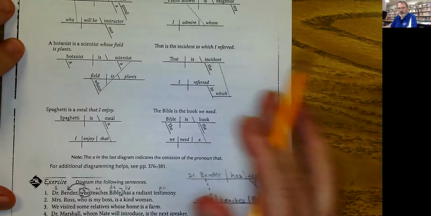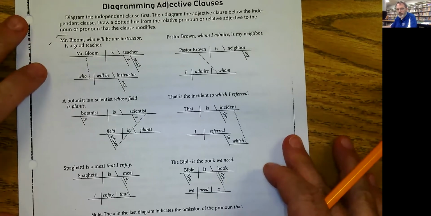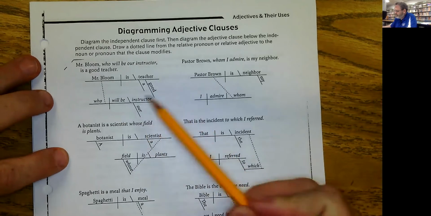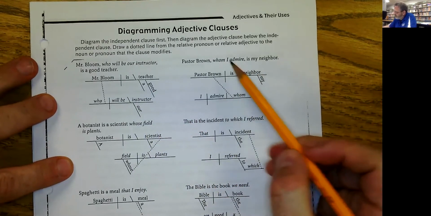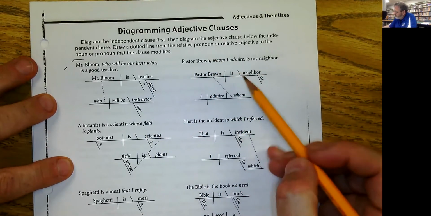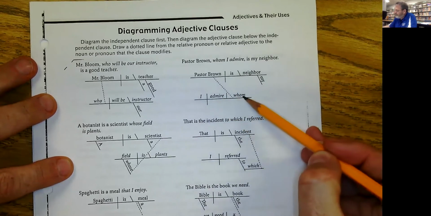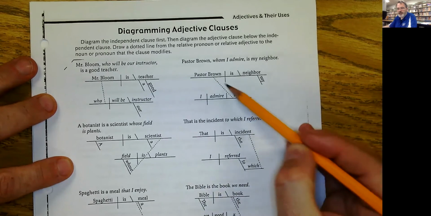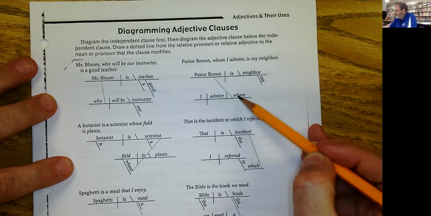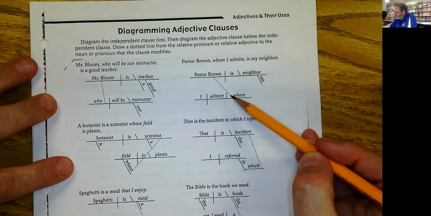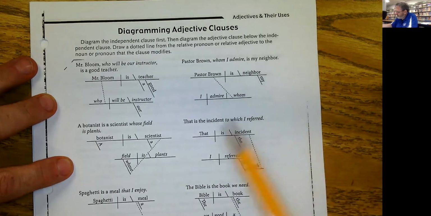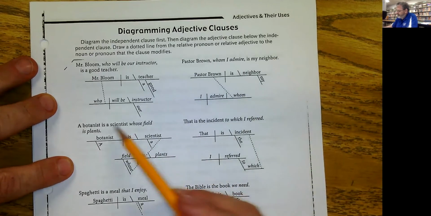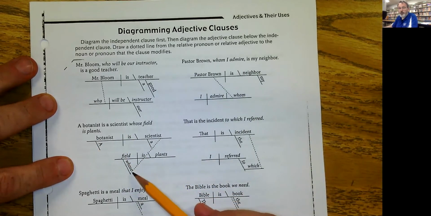Now, let's look at a couple of things before you go on. This was our example. If the relative is the direct object, then you'll just have to make a slanted dotted line to get over there to the relative pronoun. Now this one is if we've got the word whose. Remember, whose is the only relative adjective on our list.